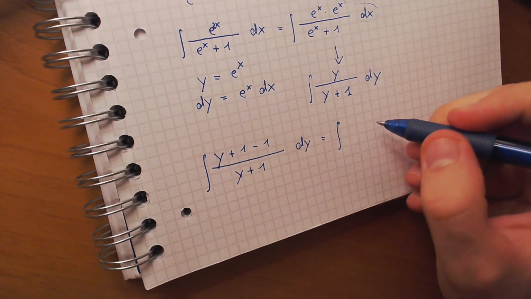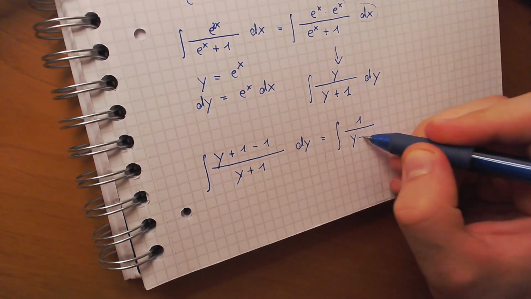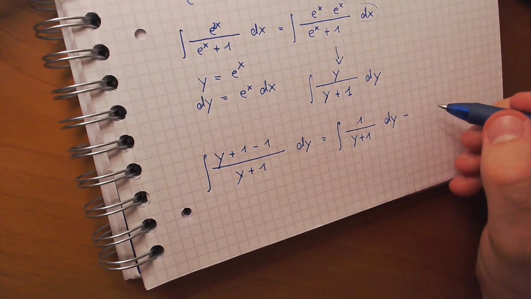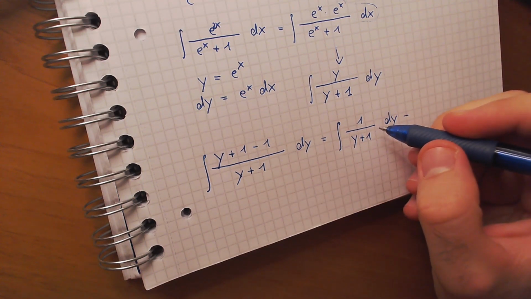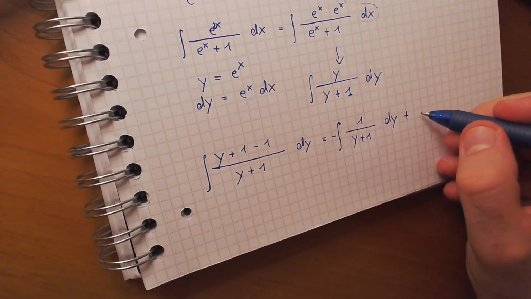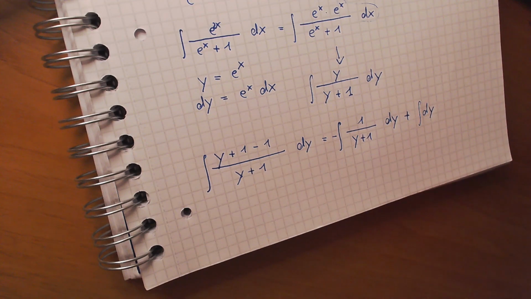So it means that we get 1 dy, minus, no, I'm sorry, we will get 1 minus 1 over y plus 1 dy. Yes, okay.